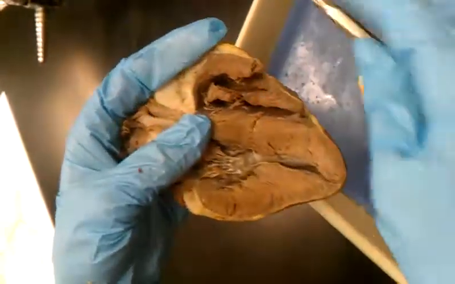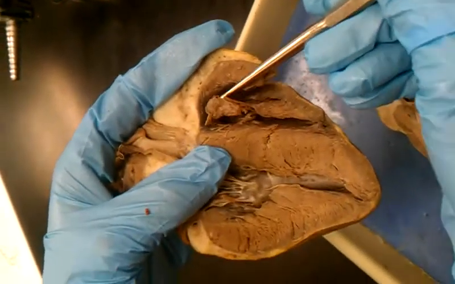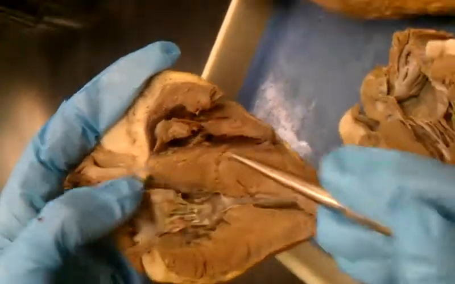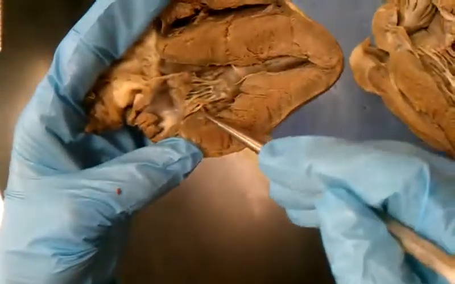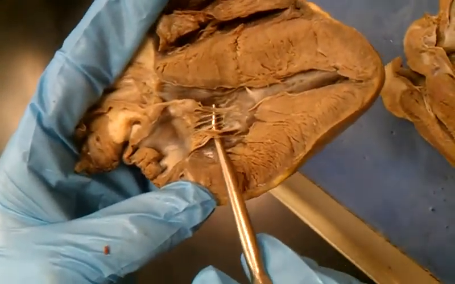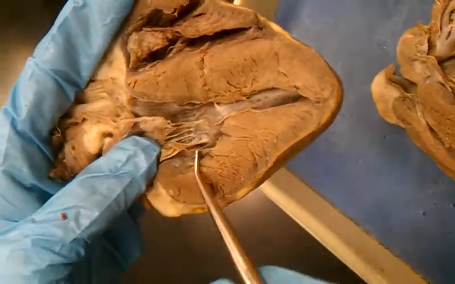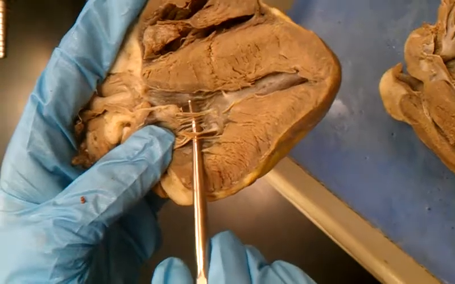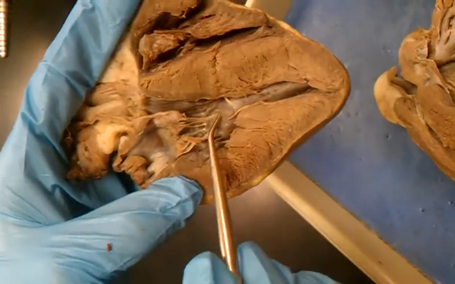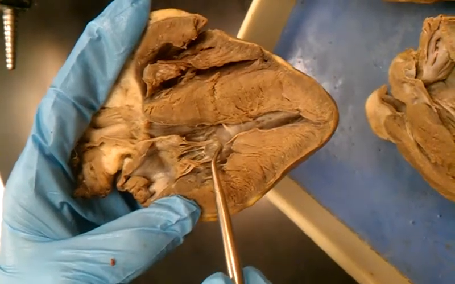And you also have the tricuspid valve. Part of it is right here. And in the left side, you have the bicuspid valve. Here's one half of it right here. Those cuspid valves are anchored in place by the chordae tendineae, which are right here. And those are anchored to the papillary muscles on the wall of the ventricle.